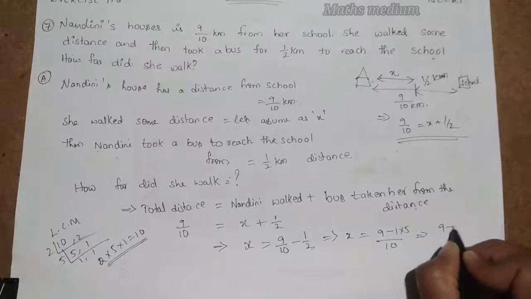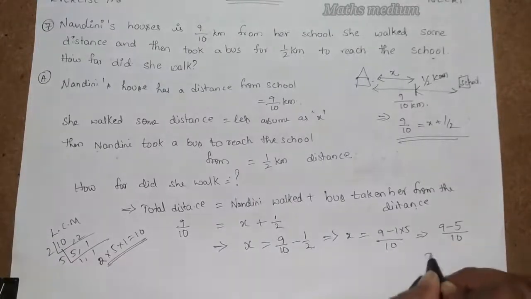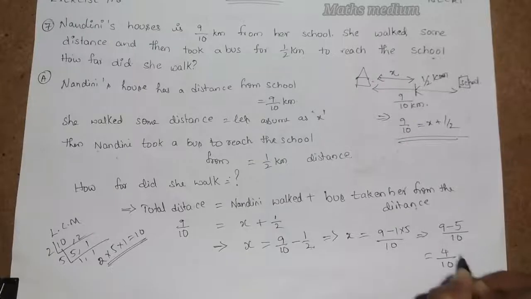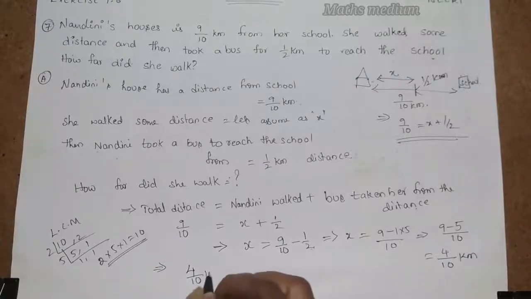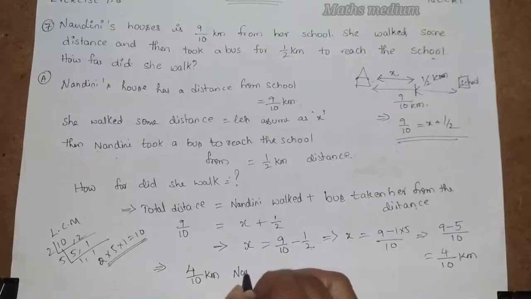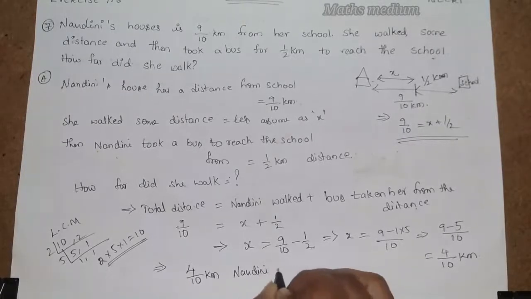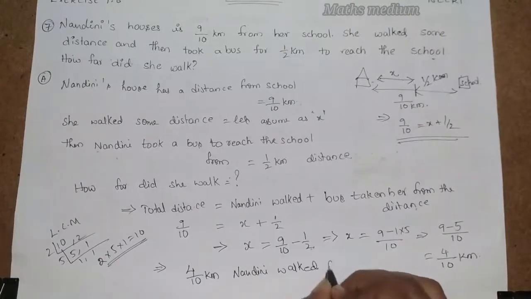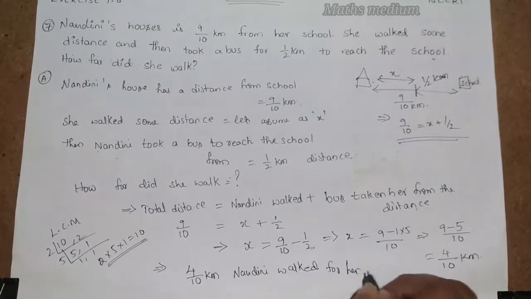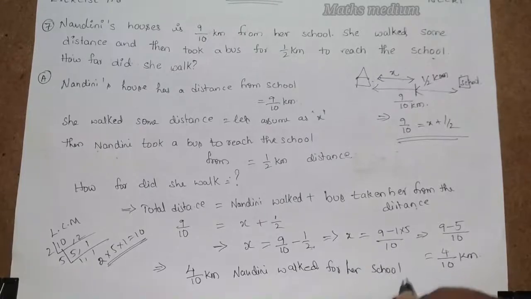So 9 minus 5 by 10 equals 4 by 10 kilometers. So Nandini walked 4 by 10 kilometers to her school. So this is the answer to this question.